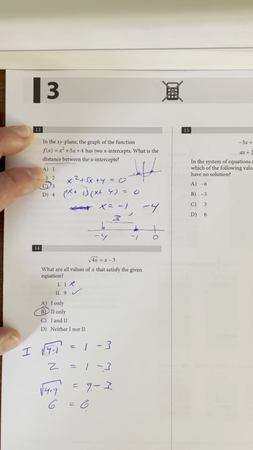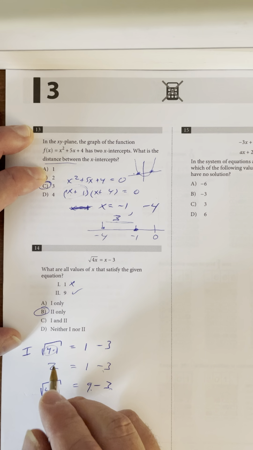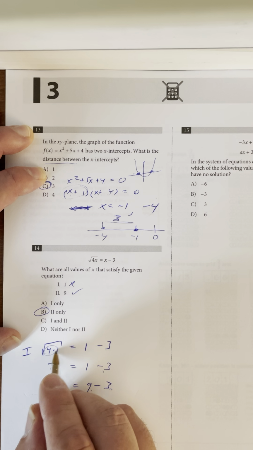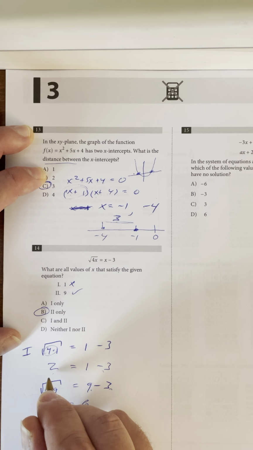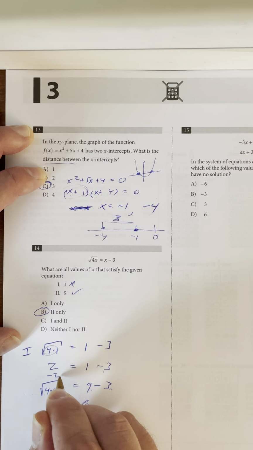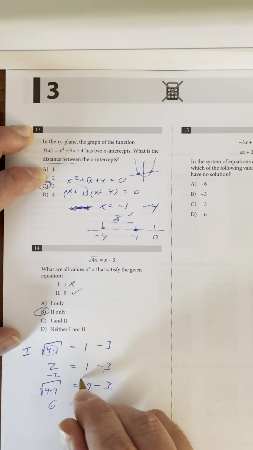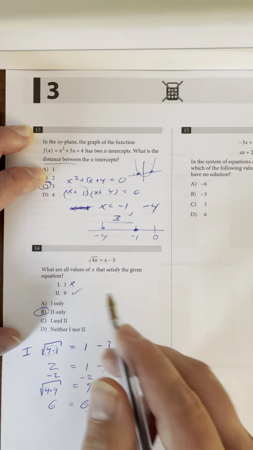Correct answer is B. Now, I know a lot of you are probably thinking, wait a minute. Square root of 4 could also be minus 2. So I could have minus 2 equals 1 minus 3, which is minus 2. So 1 could work also.